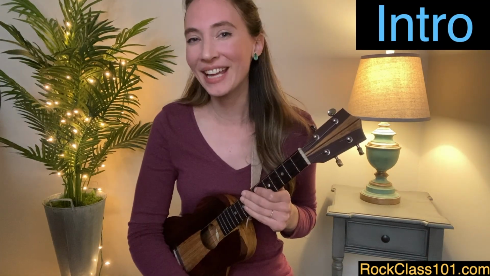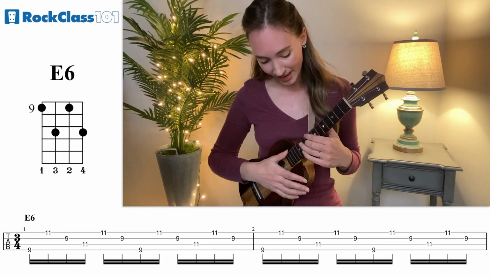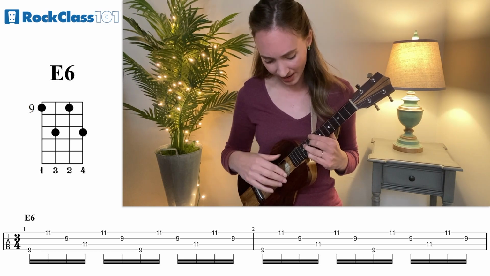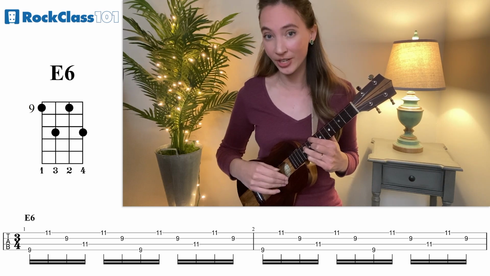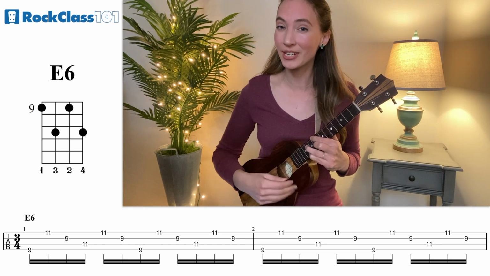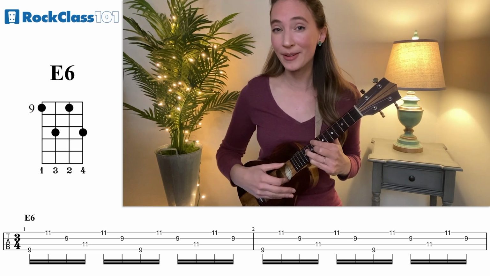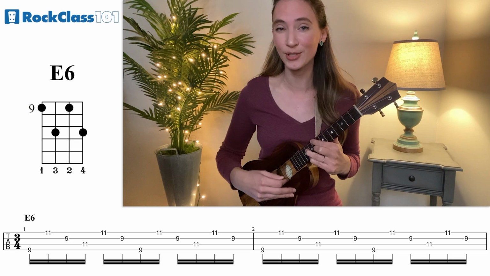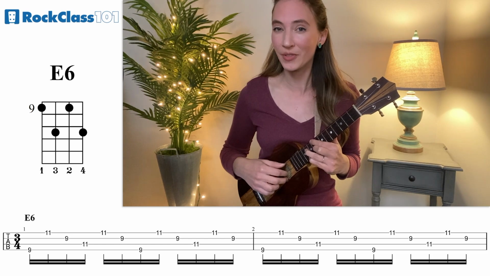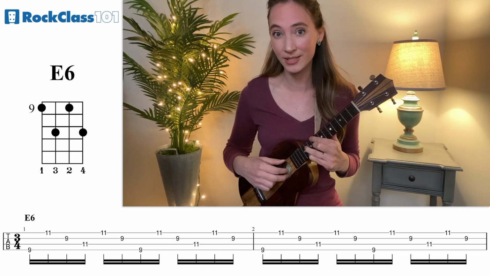Let's go ahead and learn the picking pattern for this song. We're going to start off in measure 1 with our E6. We have our fingers on frets 9 and 11. I have my index finger on the G string, my ring finger on the C string, my middle finger on the E string, and my pinky on the A string. I'm going to assign my thumb to the G and C strings for this pattern. My index finger goes on the E string, and my middle finger goes on the A string. So my thumb is going to alternate, and then these two fingers have their own strings.